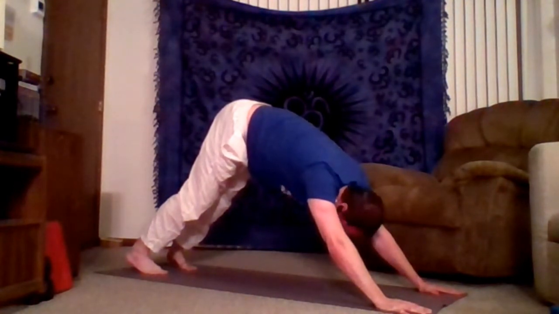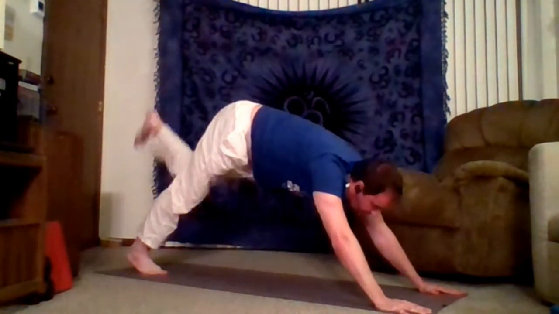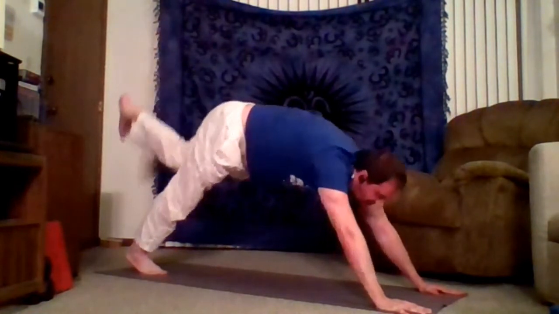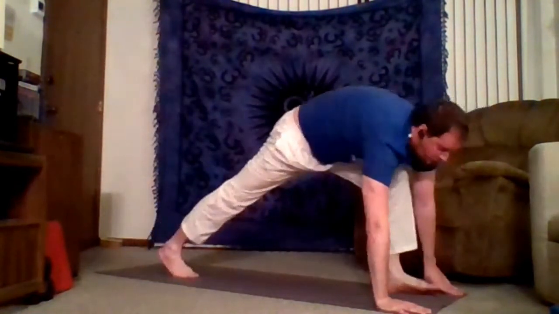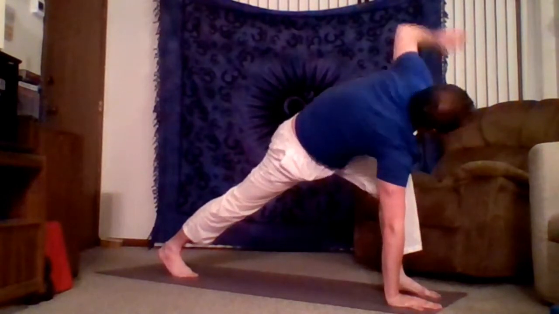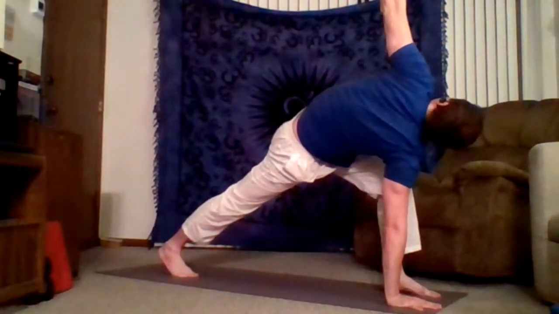And then we'll repeat the sequence with the left leg. Inhale, left leg up and back. Exhale, foot in between the hands, keeping off the right leg, the right knee. Right hand underneath the shoulder. Inhale, left arm up as you twist to the left.